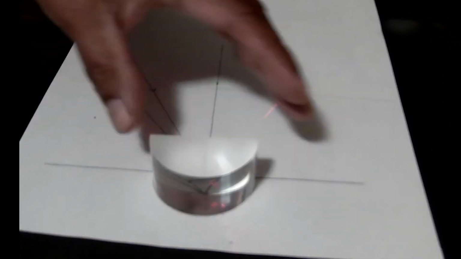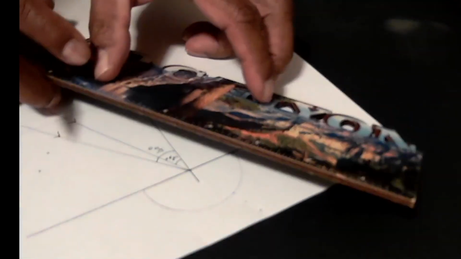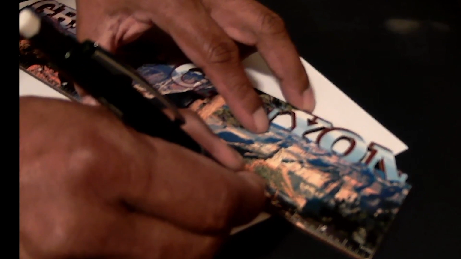And then what you've got to do is remove the lens, and all right, we don't need the laser now. So remove the lens and draw this line. This is the refracted ray.